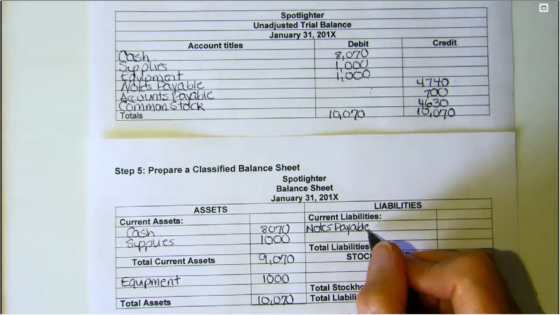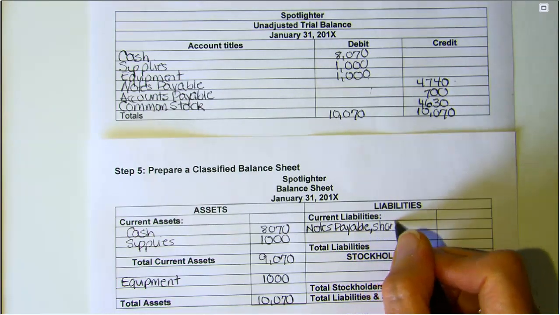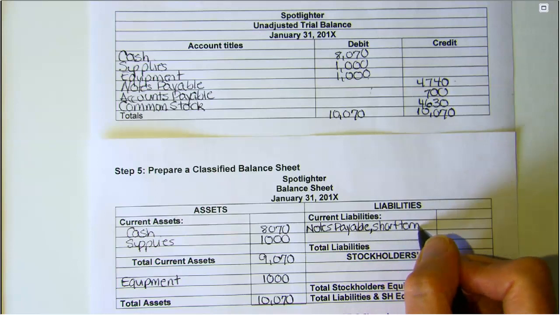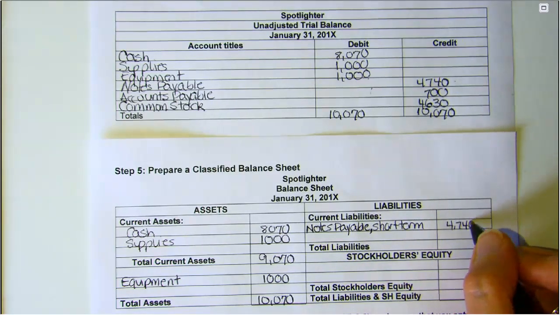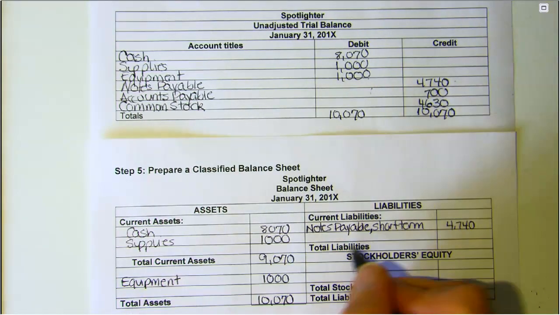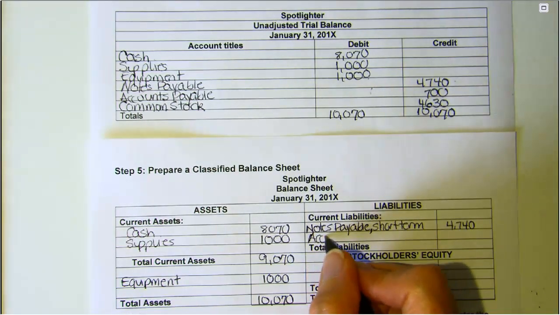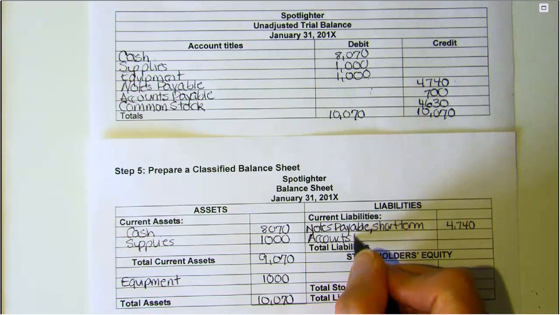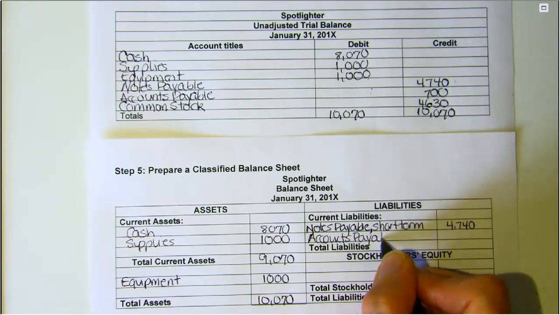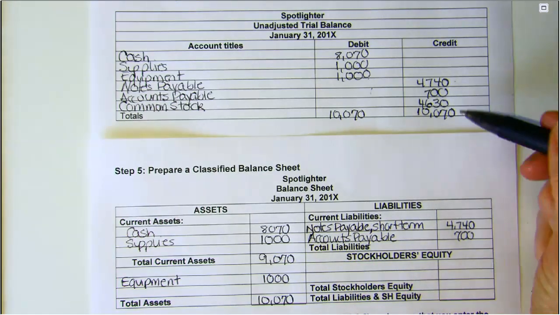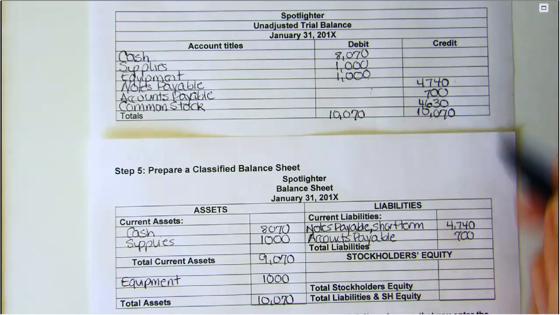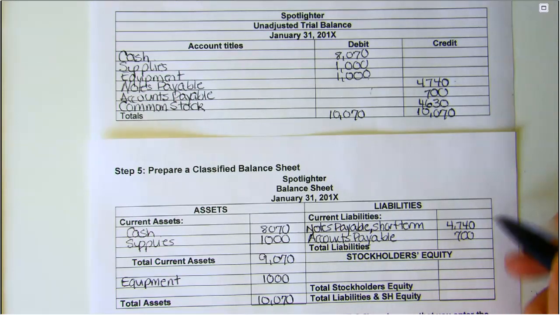You might not be able to fit short term in there, but I'm going to try. And that's $4,070, $740, and then we have accounts payable, which also has to be paid off within a year. And that's $700.